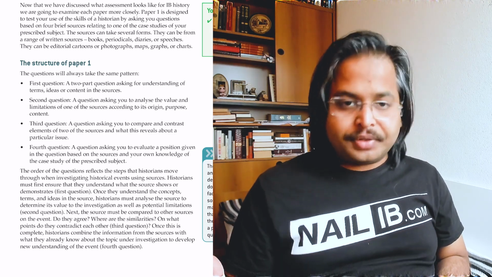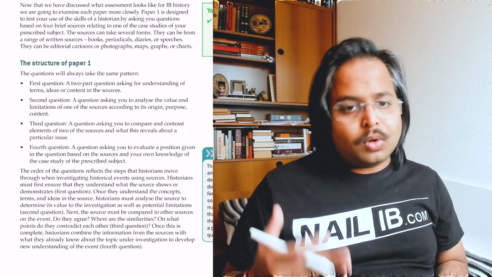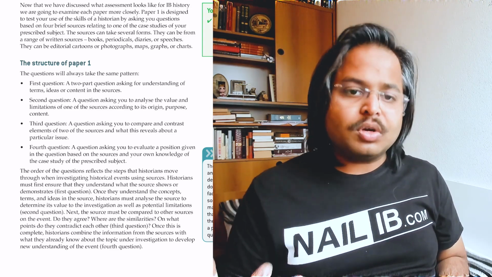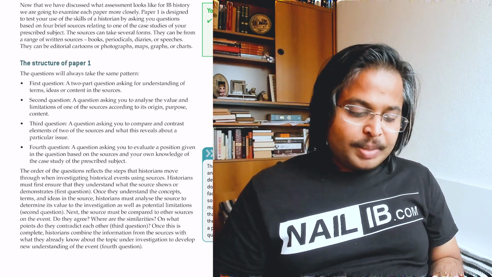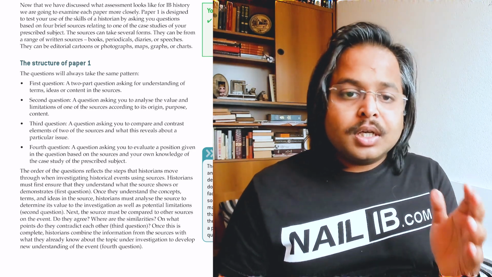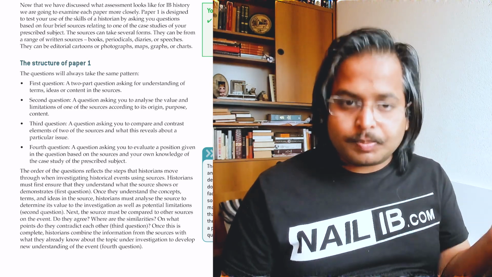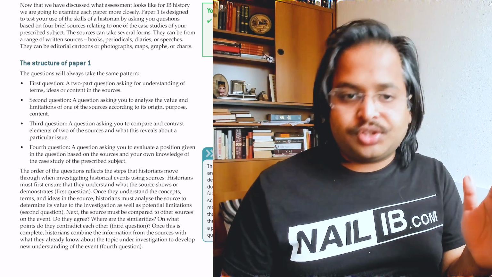So be prepared, like a good historian, to utilize a source to give yourself the best kind of response in terms of whatever the command term is. That is the beauty of the structure of paper 1: while the case study is unknown to us as responders, we are lucky that the 4 questions never change.